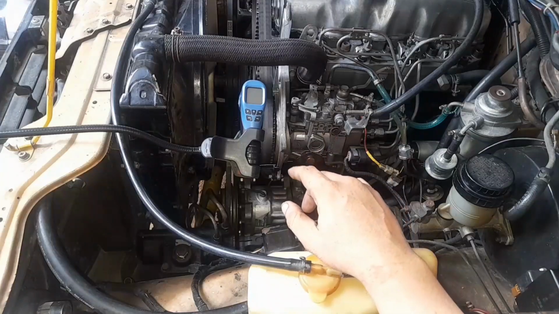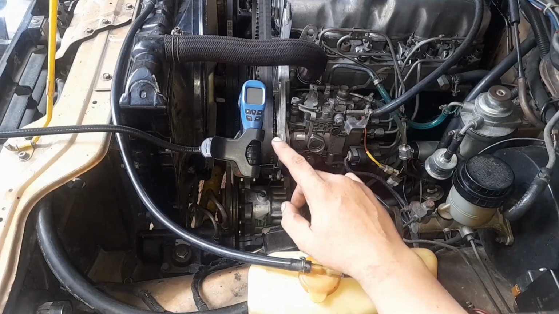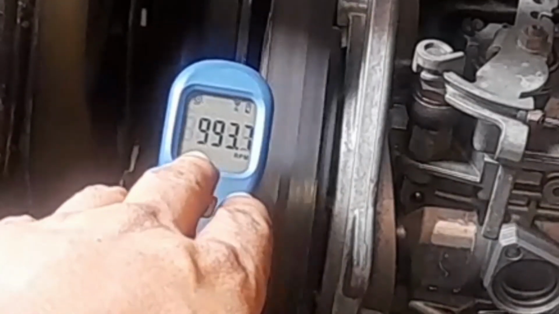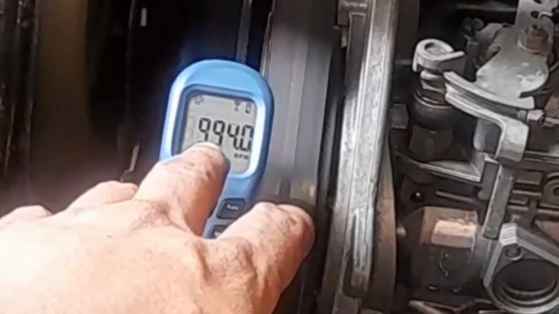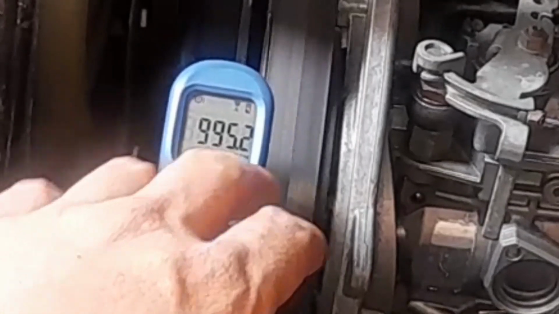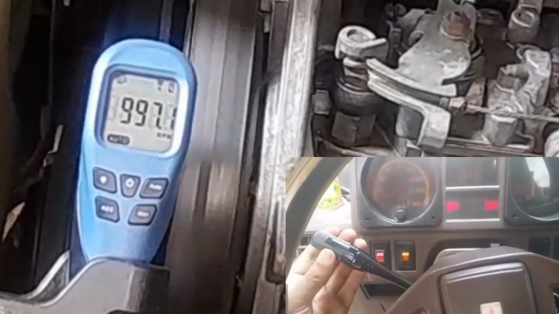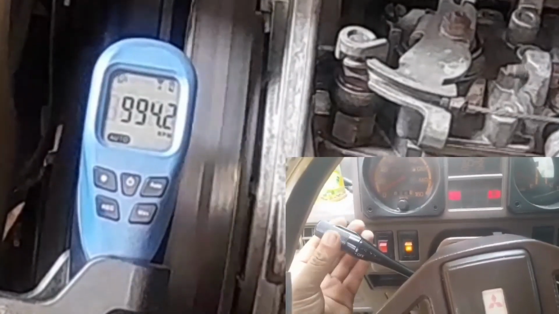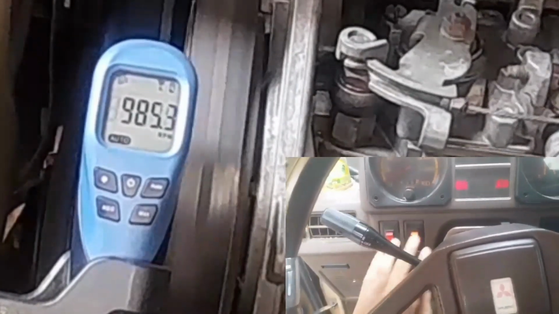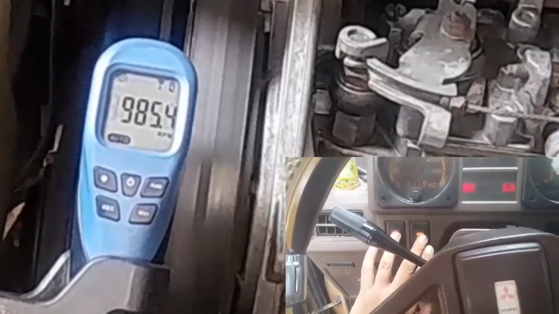I'll show you again, okay? And we will see the engine RPM go down. Okay, so let's do that now. As you can see, the idle even increased. It's already 990, close to 1000 RPM, because the engine is already warmed up now. So let's start turning on our electrical components now. Let's start with the lights, headlights, auxiliary lights.